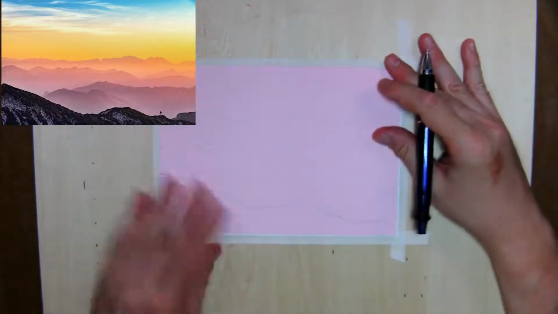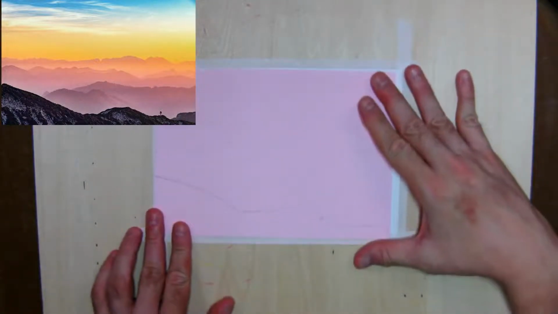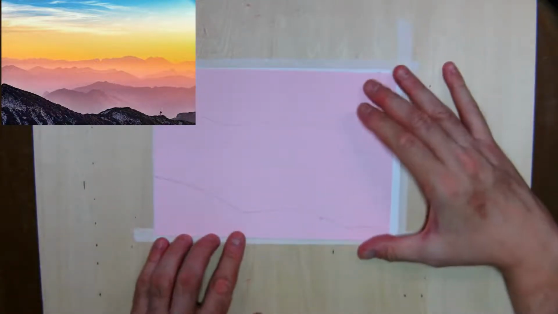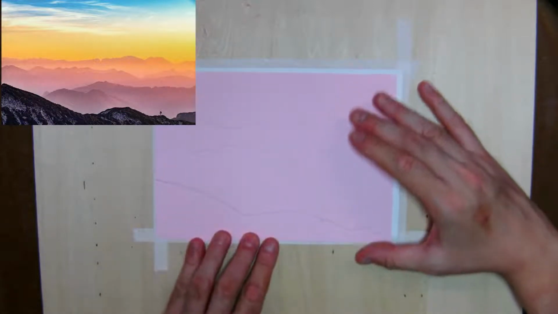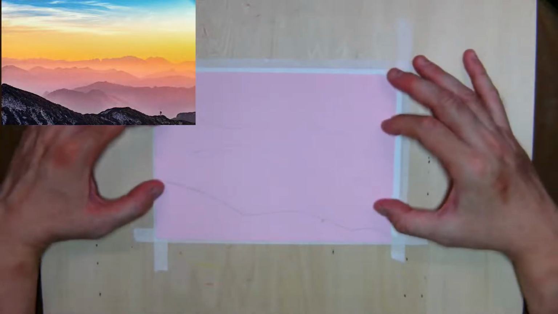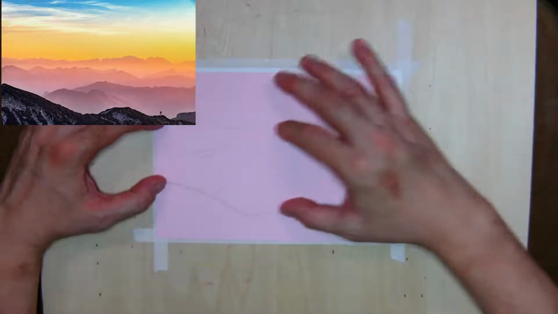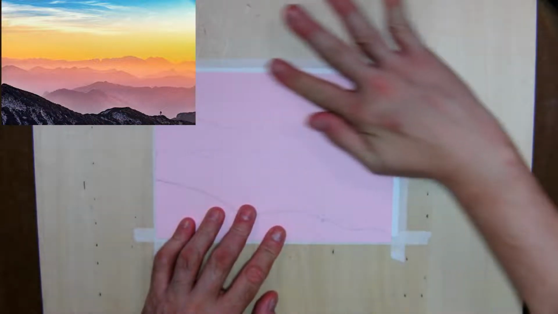Alright, so as I've said before, this is a pretty simple one. Now you may have noticed that I kind of move my picture up a bit to give more emphasis in this area and less emphasis on the sky.